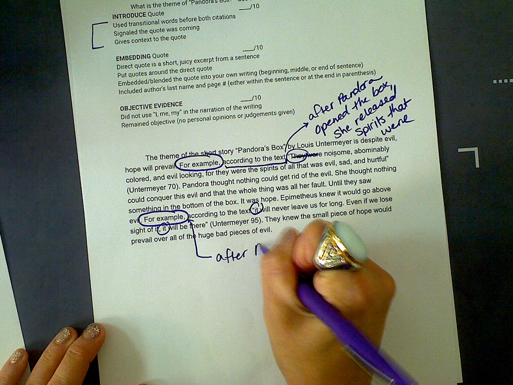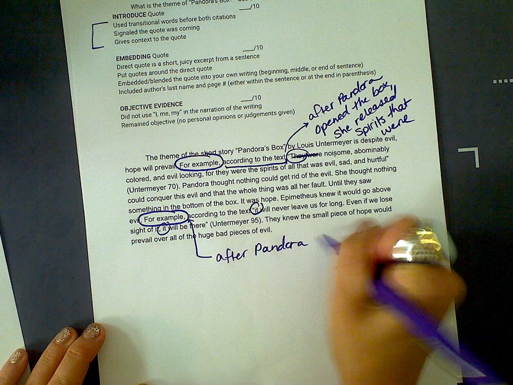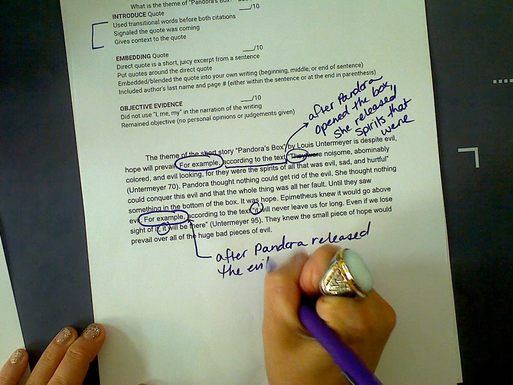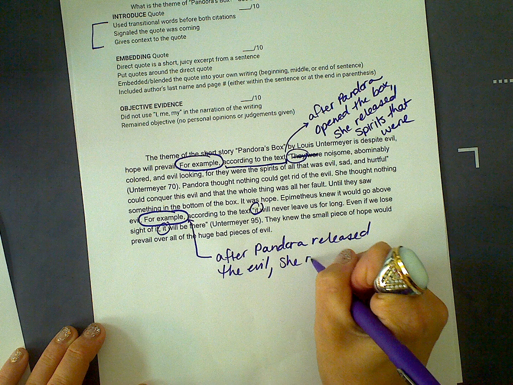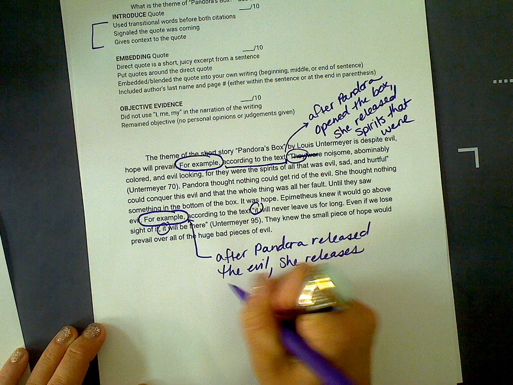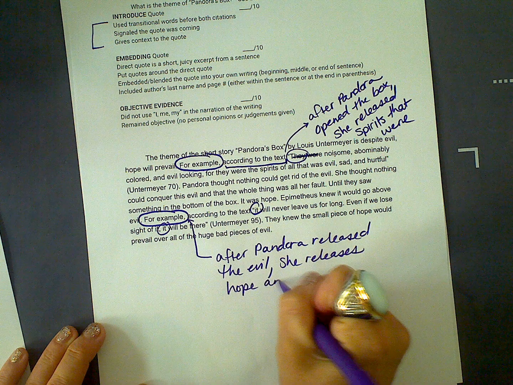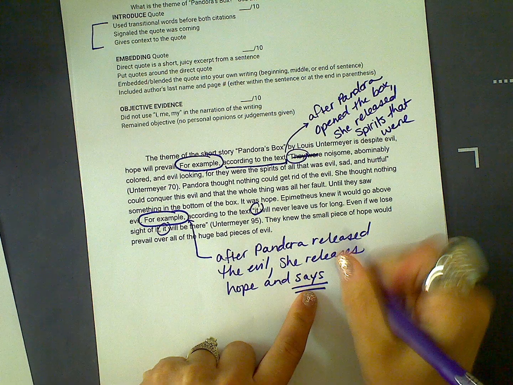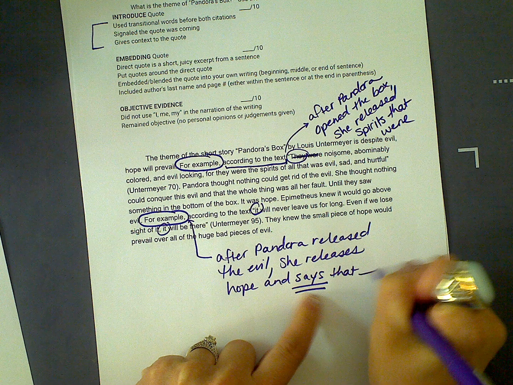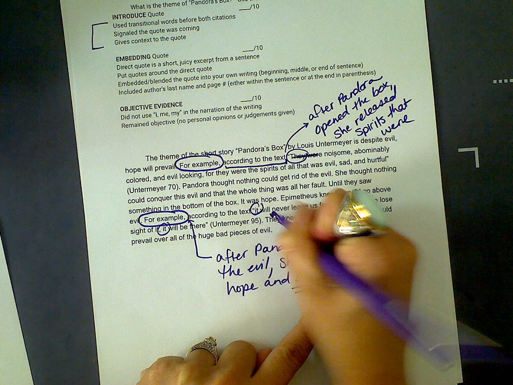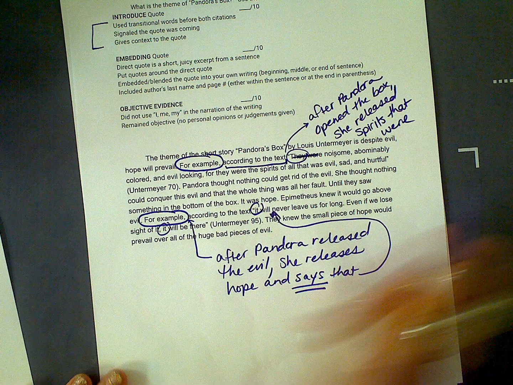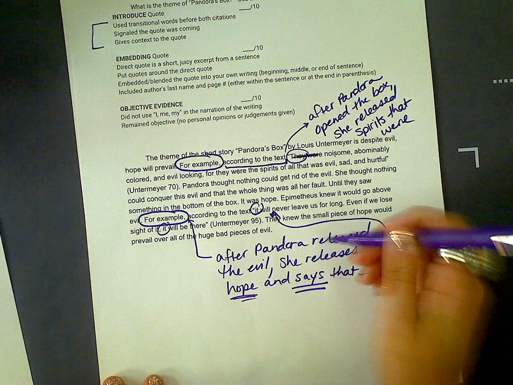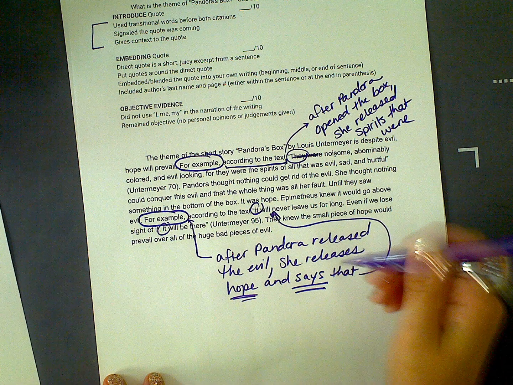after Pandora released the evil, she releases hope and says, this is me signaling that the quote is coming, and says that, and then I go into my quote, that it will never leave us for long. Now I know that it is hope. Okay? So this is what it means to give context. This is what I'm looking for.